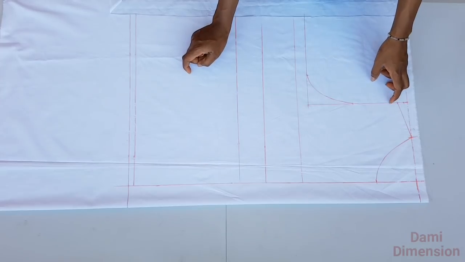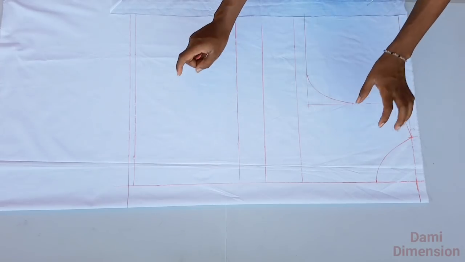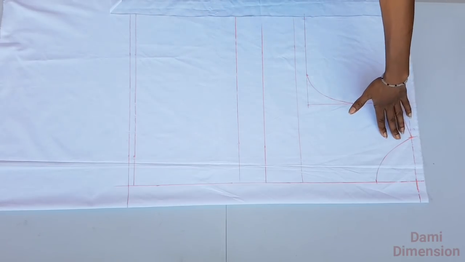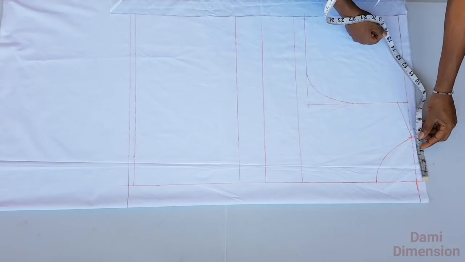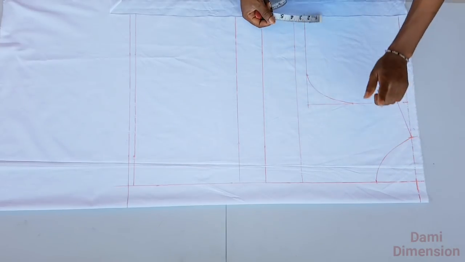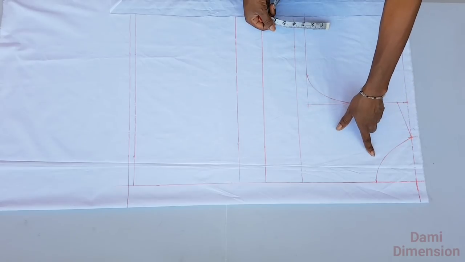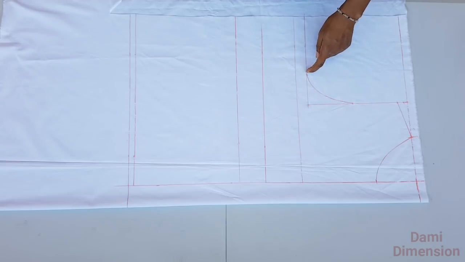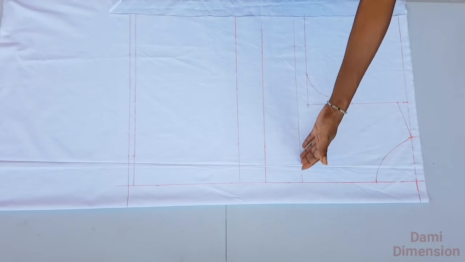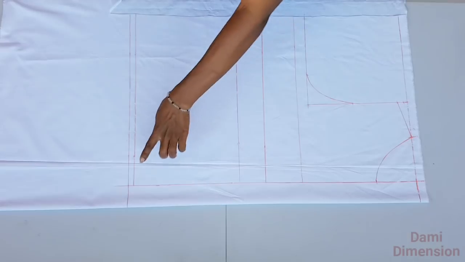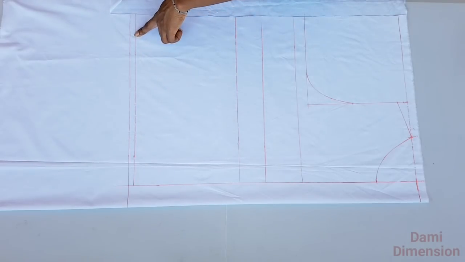Just like I did for the front panel, I also drafted my dartless basic bodice pattern for my back, and here is my neckline. I'm using the width of 4.5 inches by 3.5 inches. I use the same thing for the front panel neckline as well. Okay, and here is my shoulder slope, my armhole depth, armhole curve obviously. This is my chest line, my bust line where my nipple point falls. Here is the under bust, the waistline, and the blouse length. And here is my seam allowance to hem the down part.